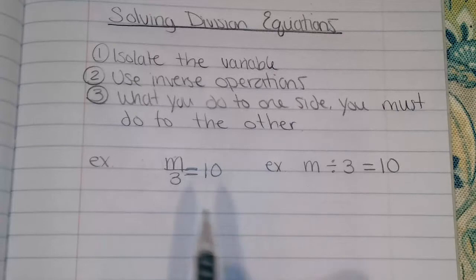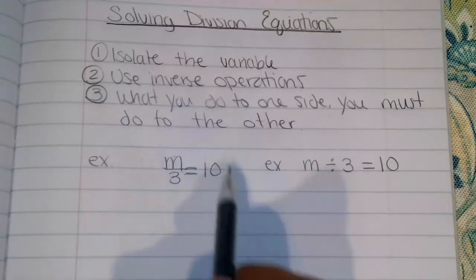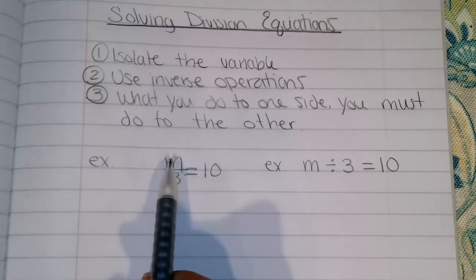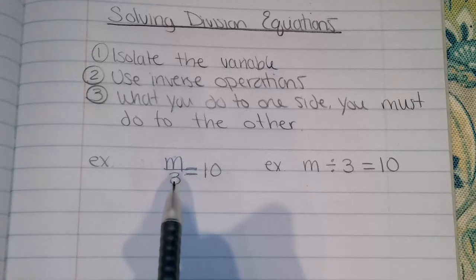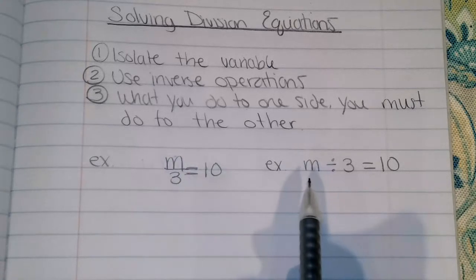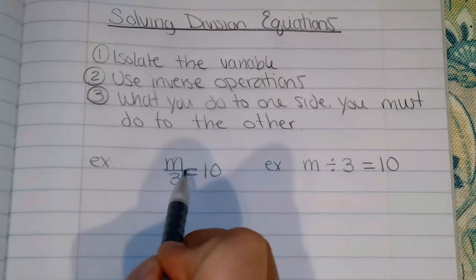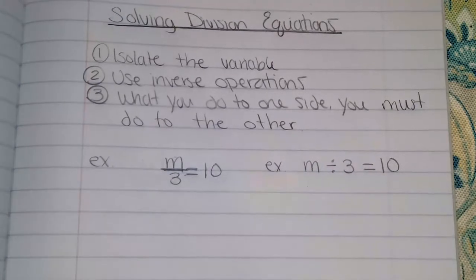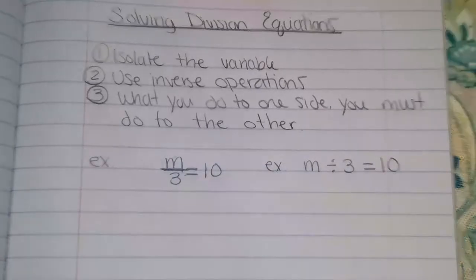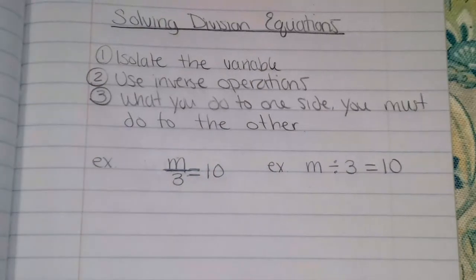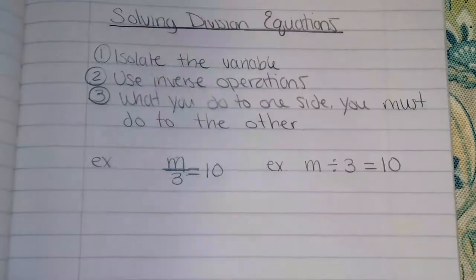And sometimes you'll see division set up differently. Sometimes you'll see it like this, where the variable is on top, okay? And sometimes you'll see it like this, where you actually have a division sign. But just remember, anytime you see this, it's like a fraction. This line represents division.